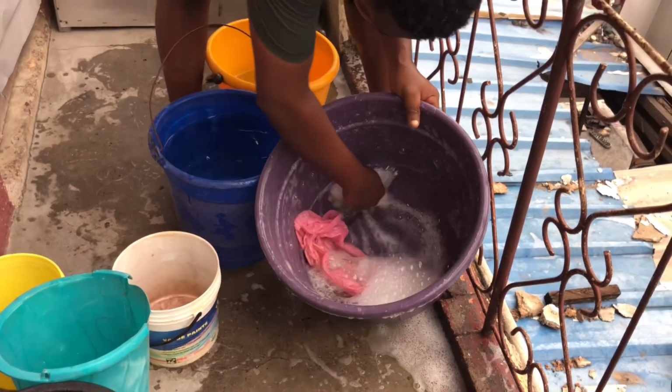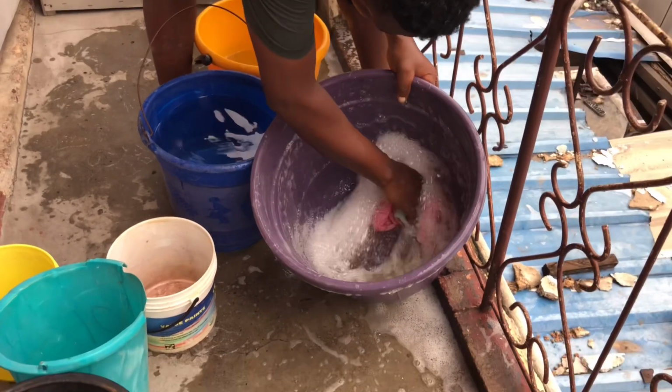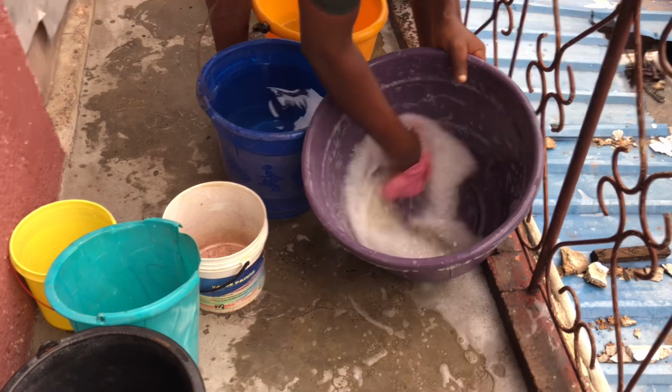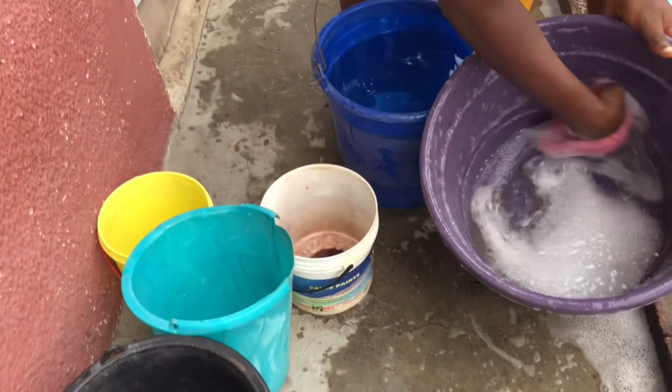Make I use and go wash. Yes. Make I just use and go wash those clothes right there.